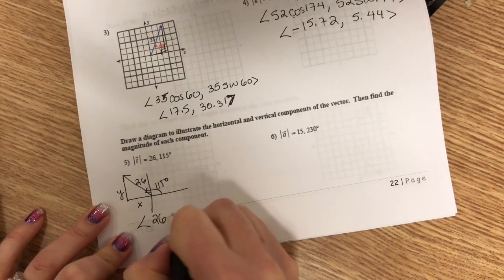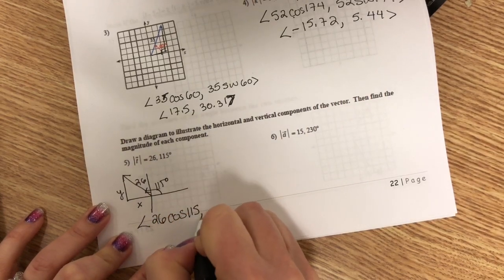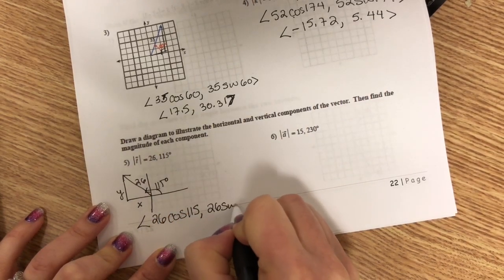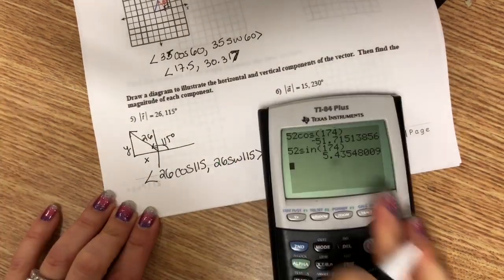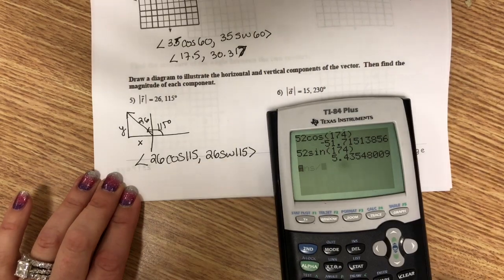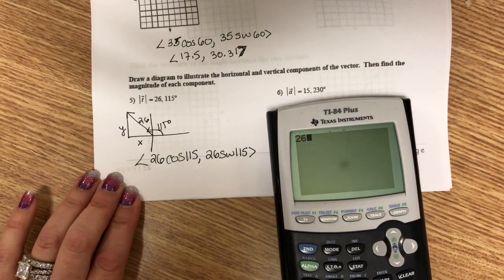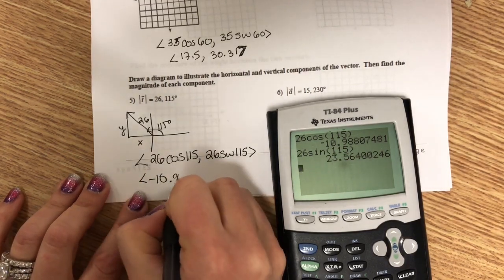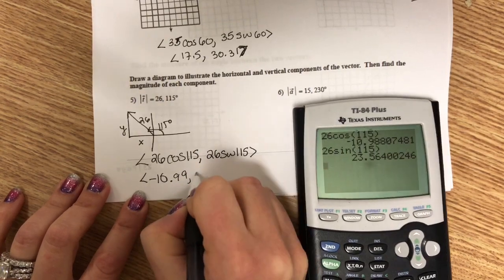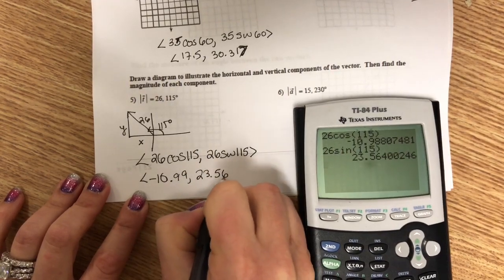So we get 26 cosine of 115, 26 sine of 115. So that's negative 10.99 and 23.56.